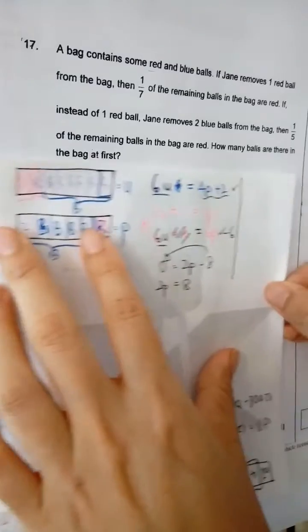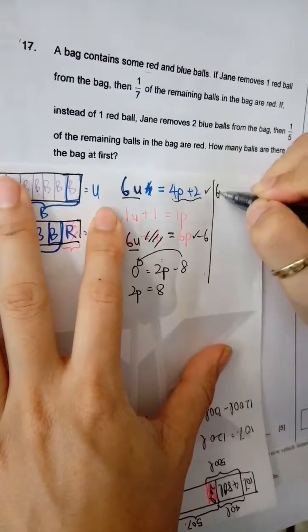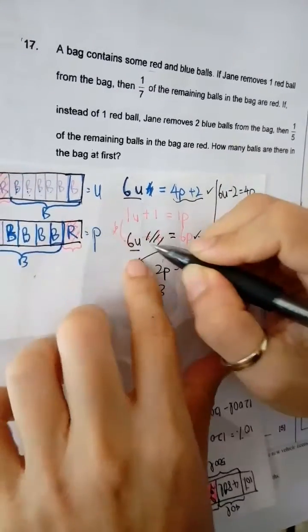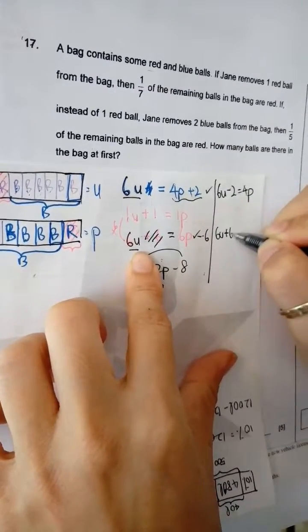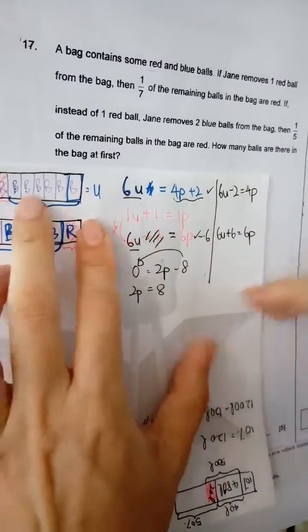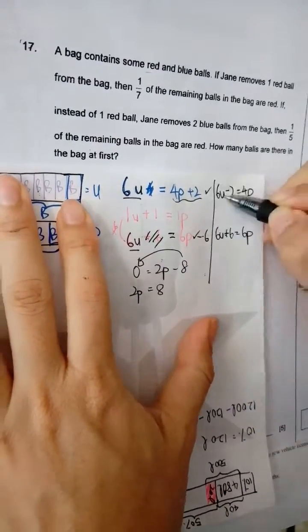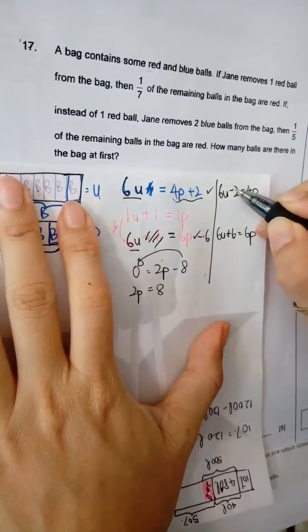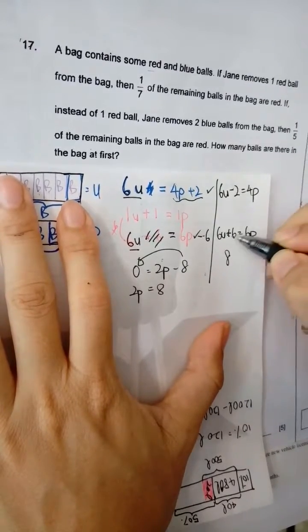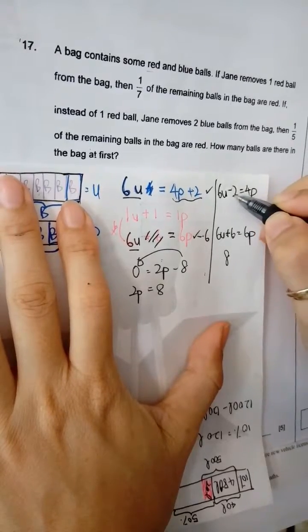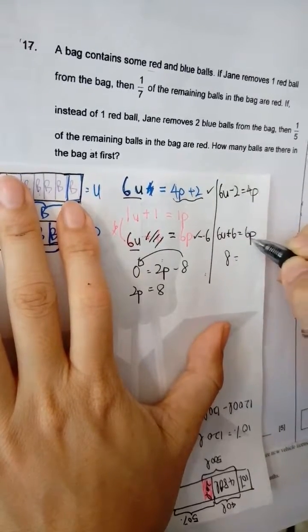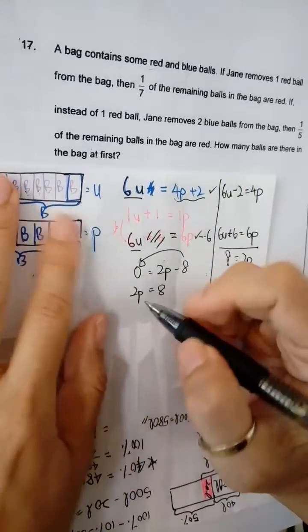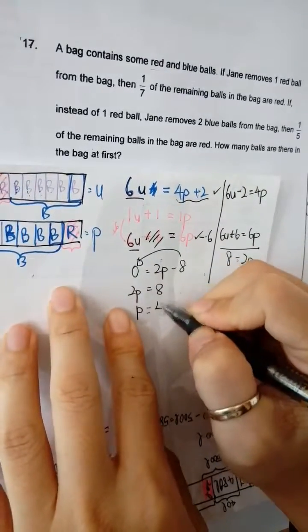Can I write it out for you? Because some students might not get it. 6u, so you bring this over, you get minus 2 equals 4p. And this you remain the same as just 6p. When you do it like that, okay. 6u minus 6u is 0, right? This positive 6 minus 2, you get 8. Use your calculator. 6 minus negative 2, you will get 8. 6p minus 4p, you get 2p. Okay? So that's how you get p is 4.